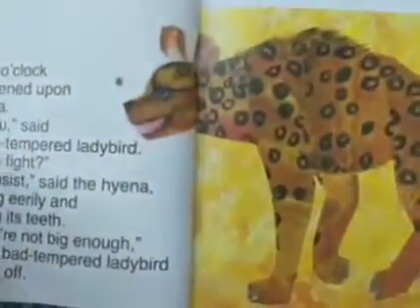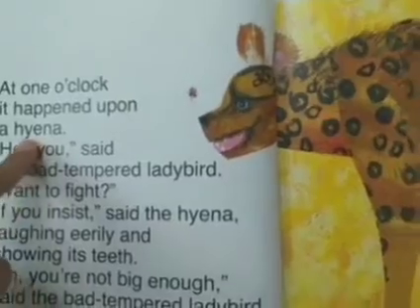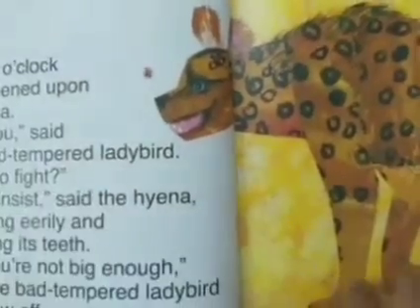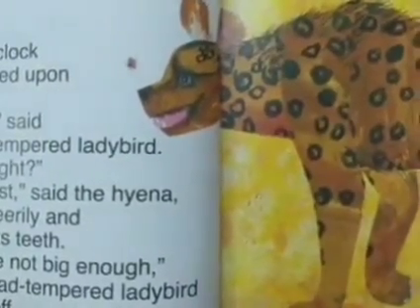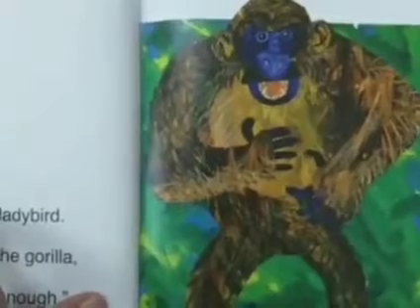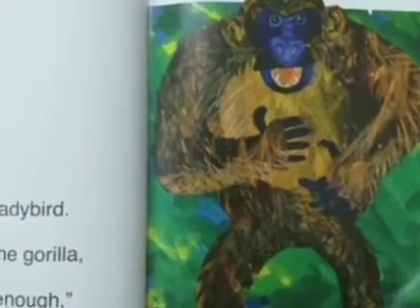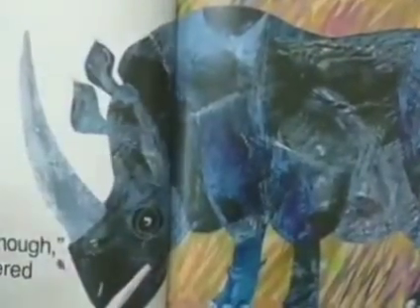But then she thought the snake is also not big enough. She wanted someone bigger. And then she came upon a hyena. Yeah, but then she thought even hyena is not big enough. So she was looking for someone more bigger. And she met a gorilla. Yes? So isn't it going in sequence, the story? What is happening next? It is telling me.